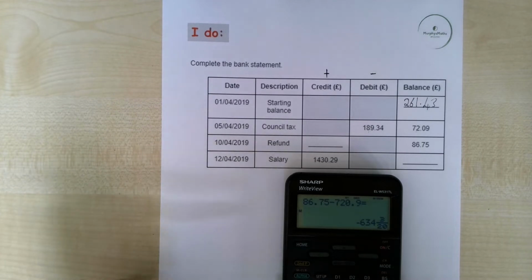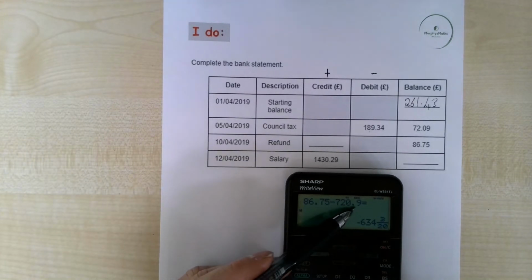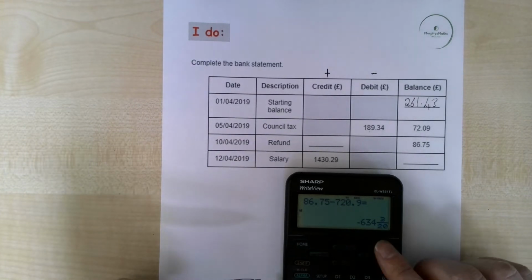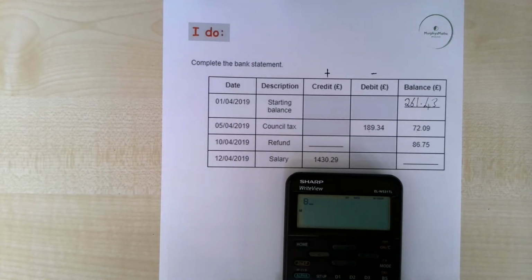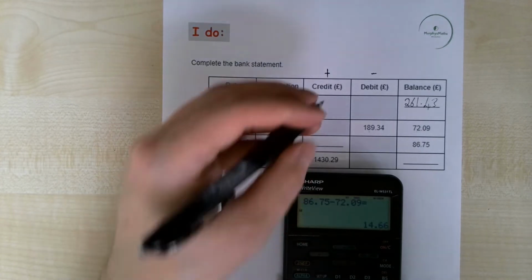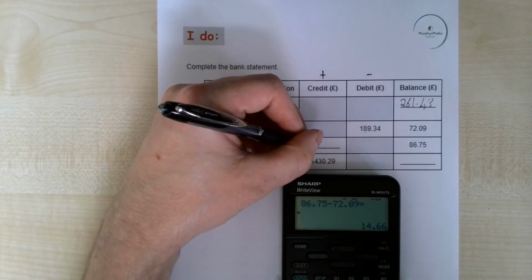And I've made a mistake already in my calculator. That 0.9, that should have been 0.09. So let's try that again. It was 86.75 subtract 72.09. Now that looks right, and there's my answer, £14.66 we were refunded.